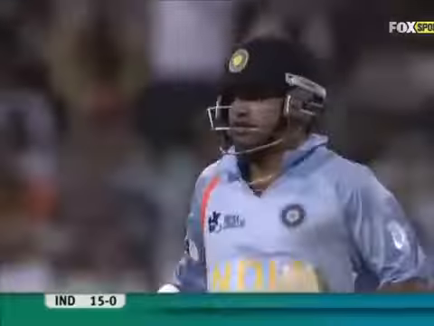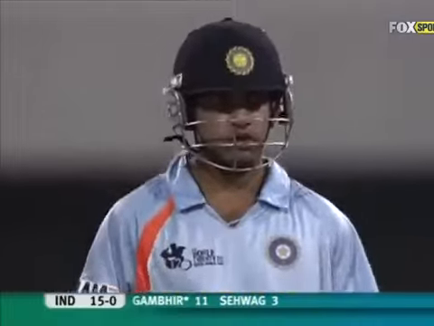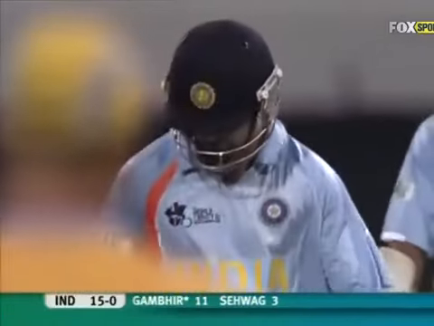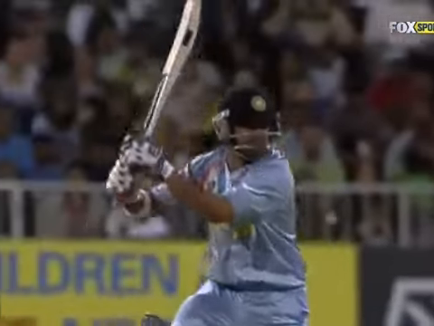Gambhir offside, finds the boundary. Well, that's what can happen with a bit of bounce in the pitch. You've got to be prepared to take a risk. Drive on the rise may mean that you edge it and get caught behind the wicket. But if you get it right, that's what happens. Boundaries are on offer.